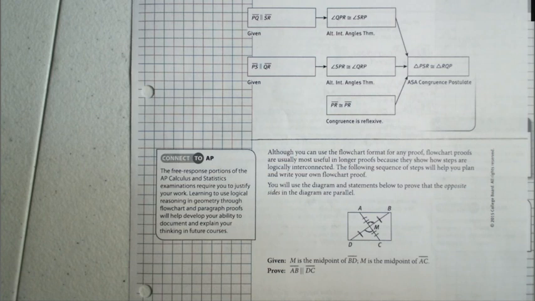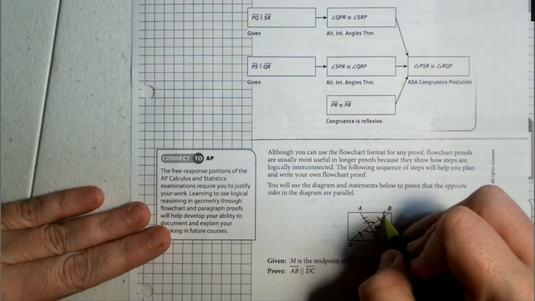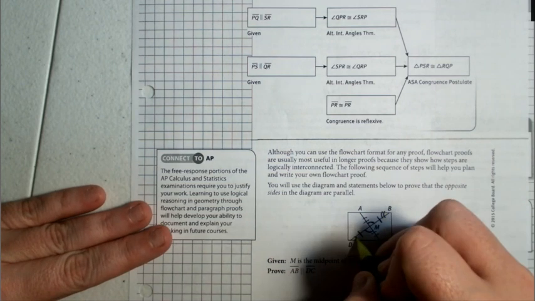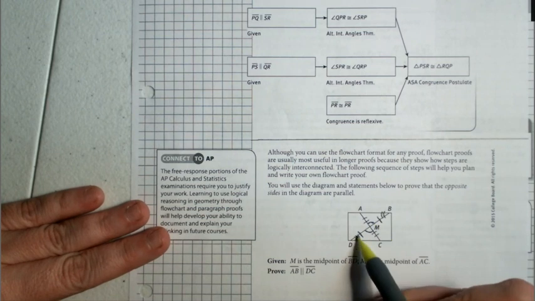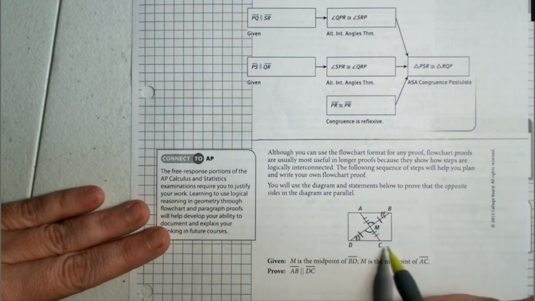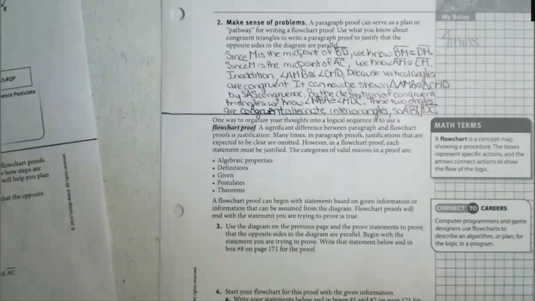And because we know that these two triangles are congruent by side angle side, I can prove that this angle is congruent to this angle. And because these are alternate interior angles between two lines, we can prove that those two lines are parallel. There's no debriefing question for this section.